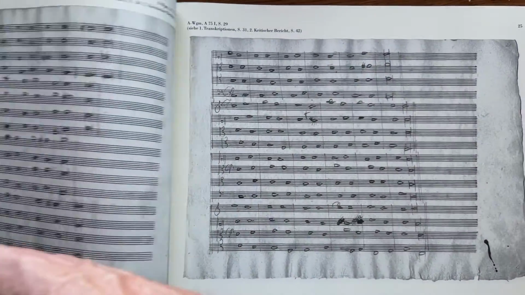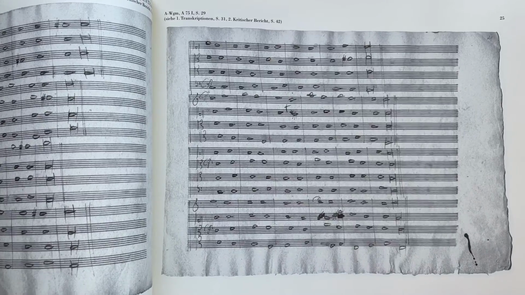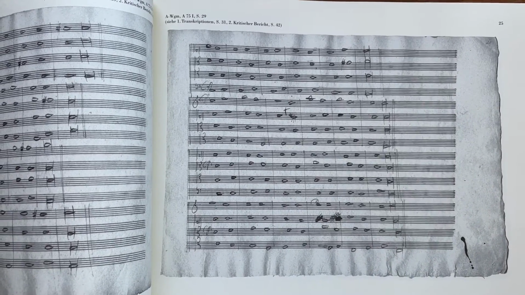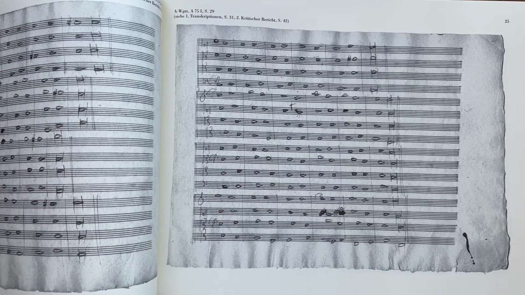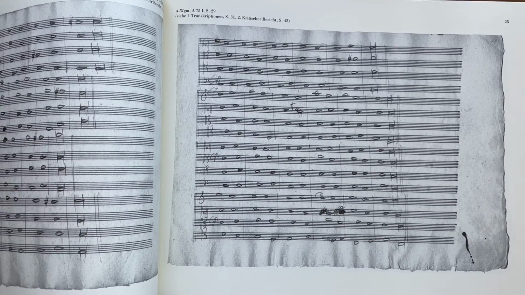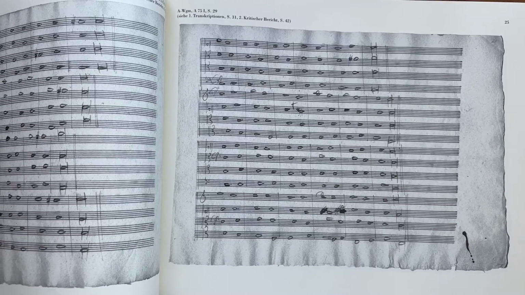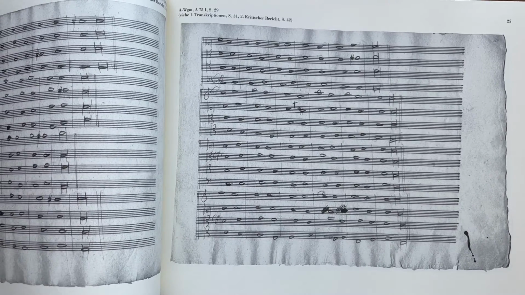This page contains 4 exercises in the creation of 4-part first species counterpoint. Haydn has supplied a single melody line for each, marked CF for Cantus Firmus, and Beethoven must compose the other 3 lines following the rules of first species counterpoint. We can see in the second exercise that Haydn has corrected the 6th note of the second voice.